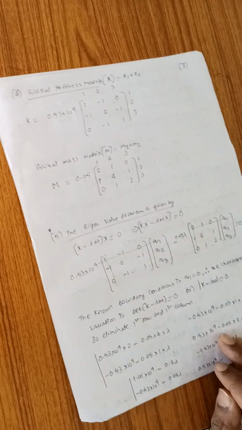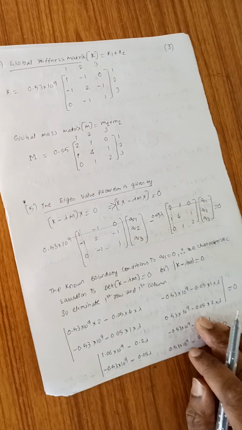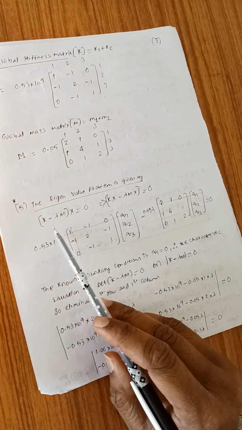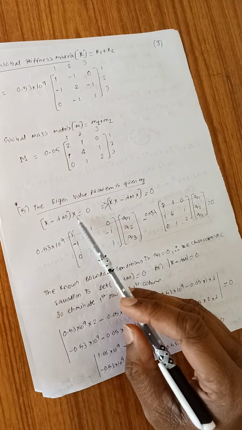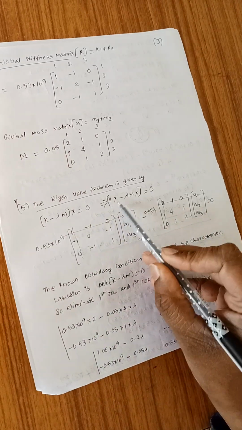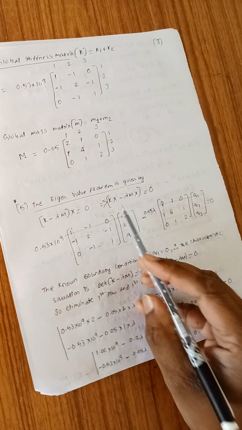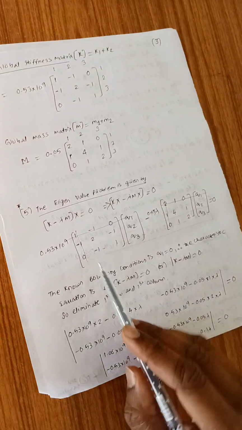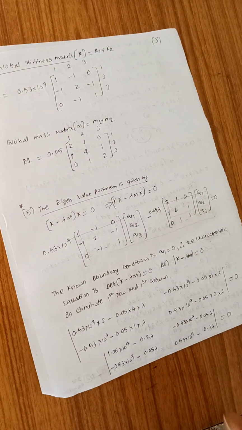The next step is, in this problem we are going to find the eigenvalues and eigenvectors. So now let's try to find the eigenvalues. The eigenvalue problem is given by (k minus lambda m) into x equal to 0, or when you multiply this x inside, we get k into x minus lambda into m into x equal to 0. So what is k? K is nothing but the global stiffness matrix. You're going to write that as it is here. And x is nothing but the displacements.